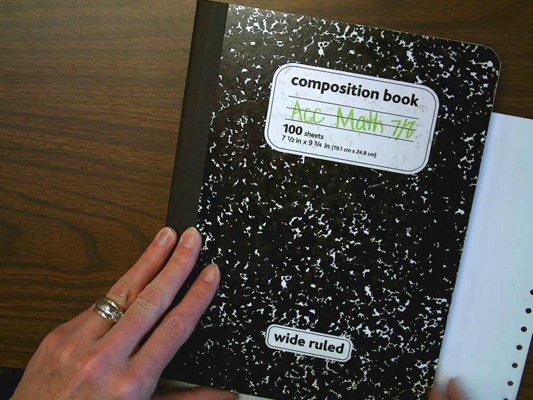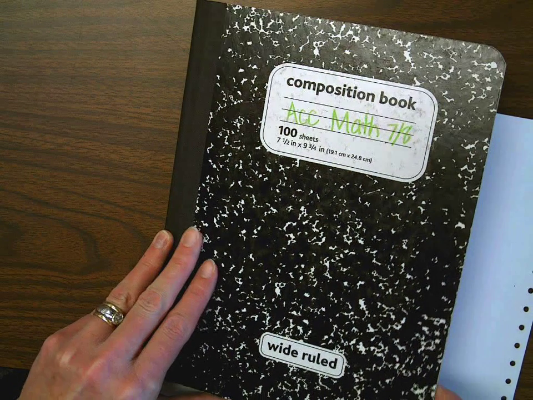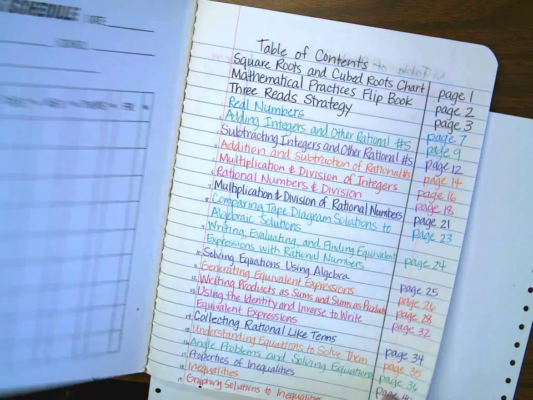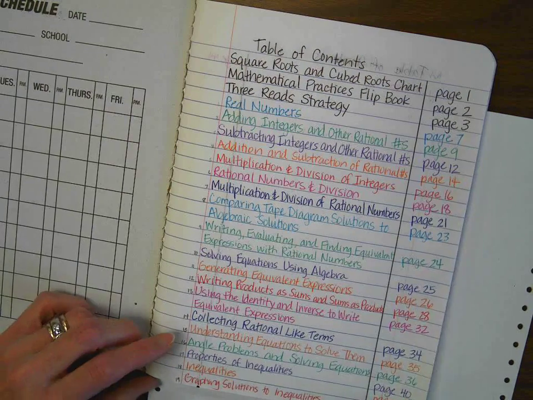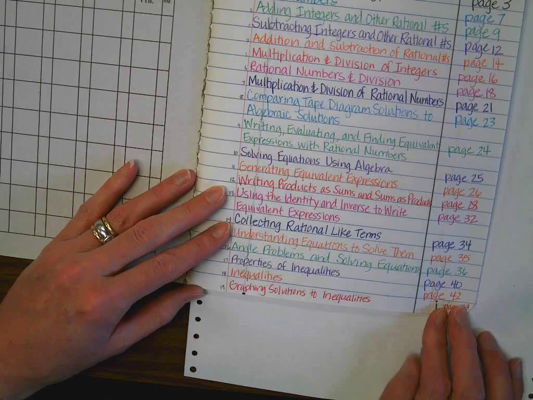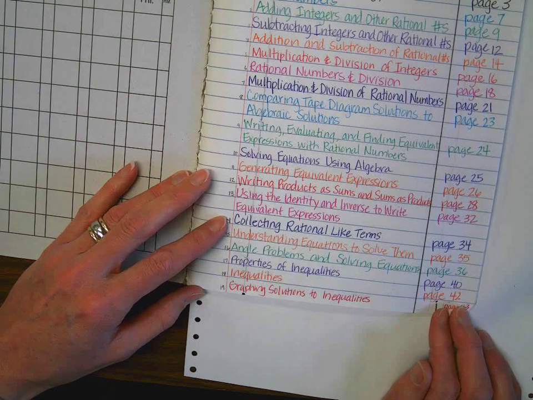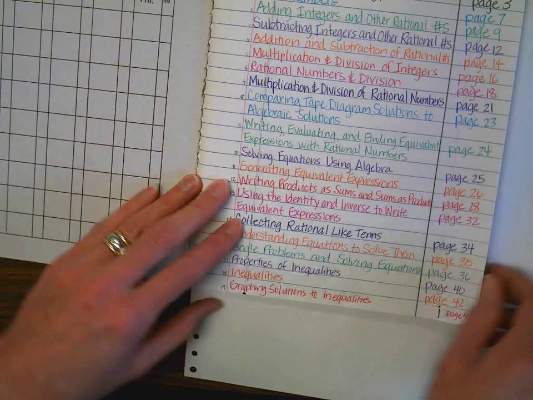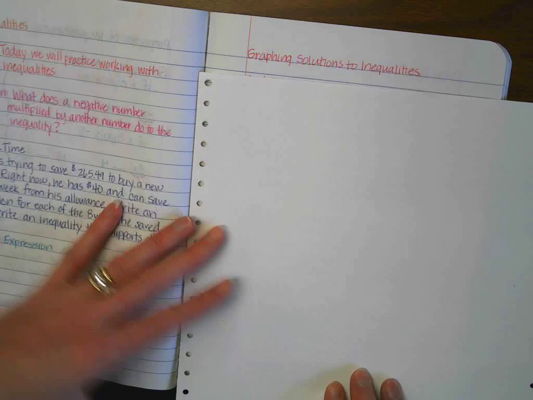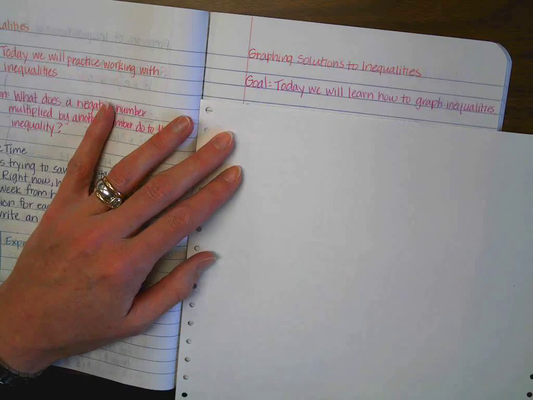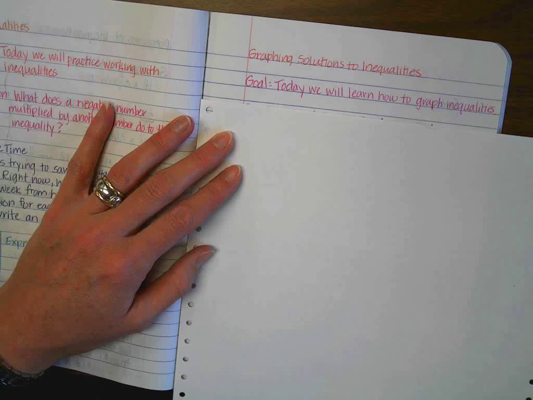We are beginning Module 9, Lesson 8's video, which I believe is video 19, and it is called Graphing Solutions to Inequalities. I'm going to turn to page 43 in my book, and we are going to begin. Graphing solutions to inequalities. The goal for today: we will learn how to graph inequalities.